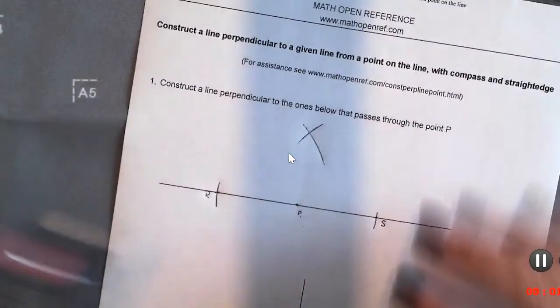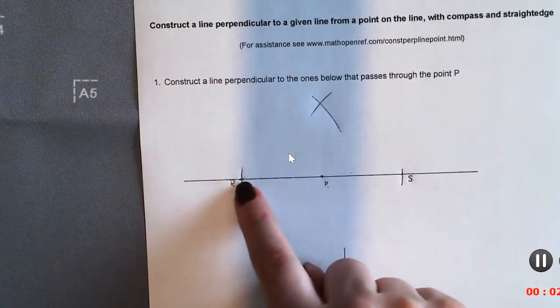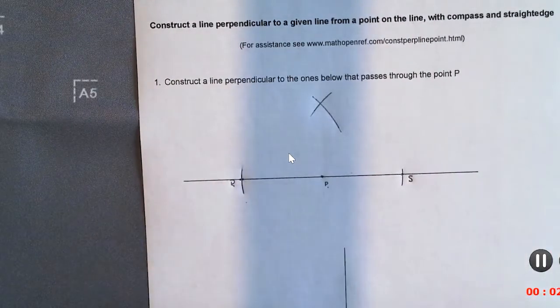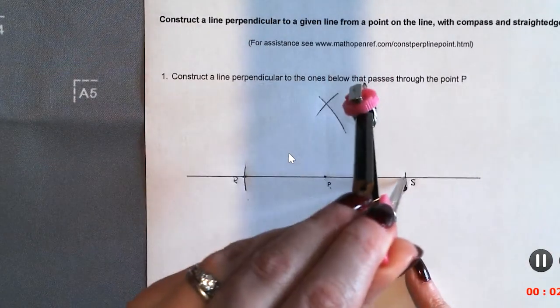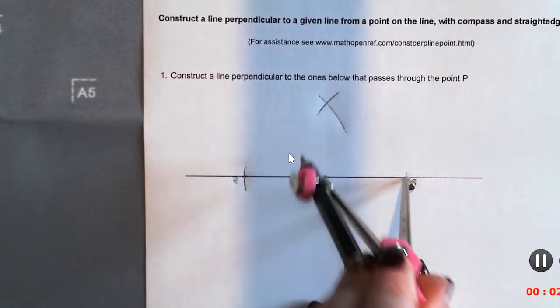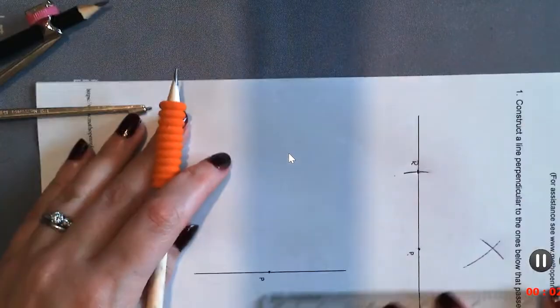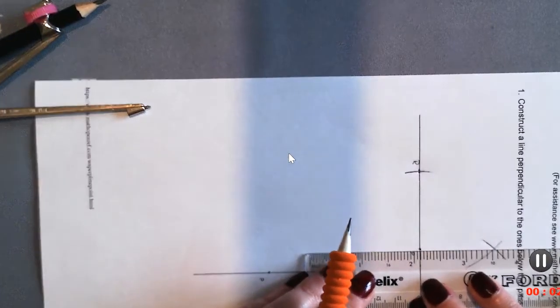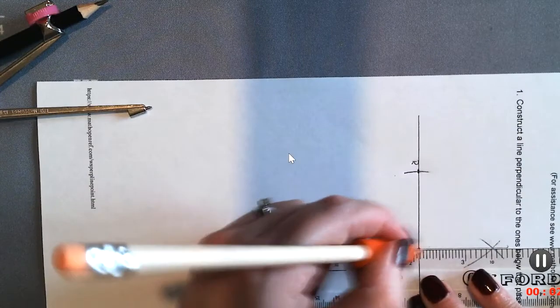Well, it works because the distance from P to R and P to S was the same. Okay, so these are the same distance from P. And then these crosshairs, these little arcs that I create, are equal distance from R and S, and they're right above P. Okay, so then get your ruler and draw in that line.